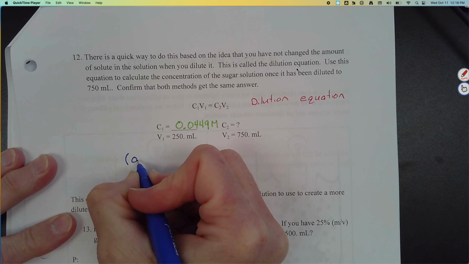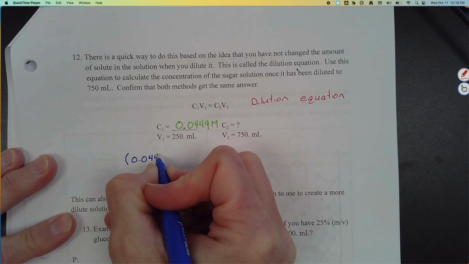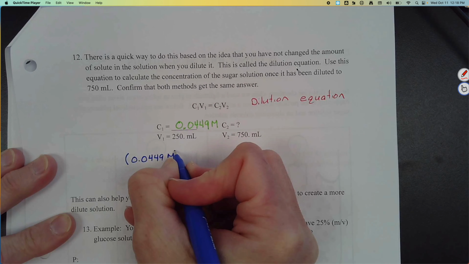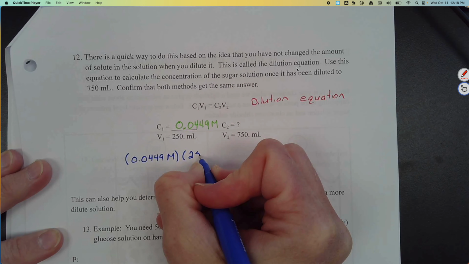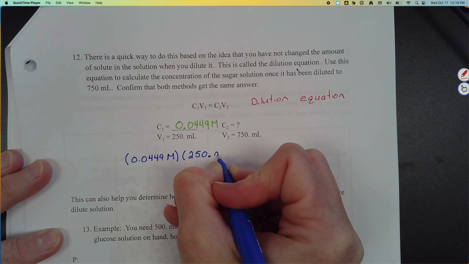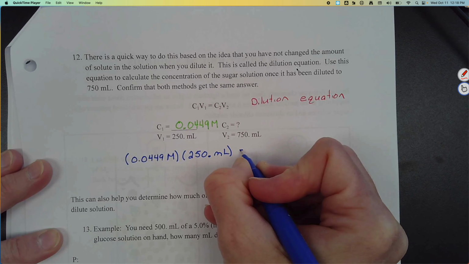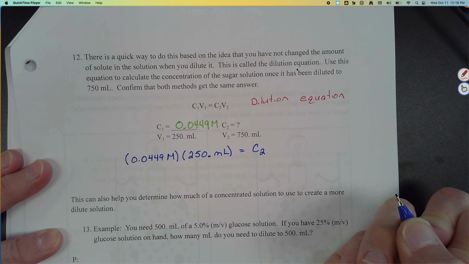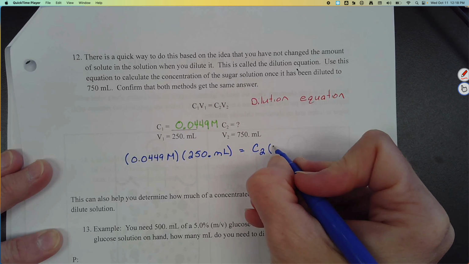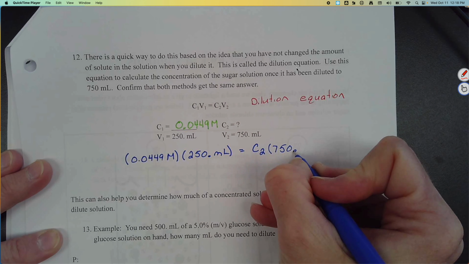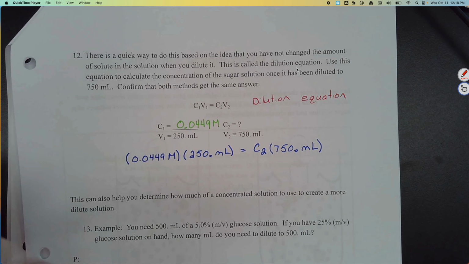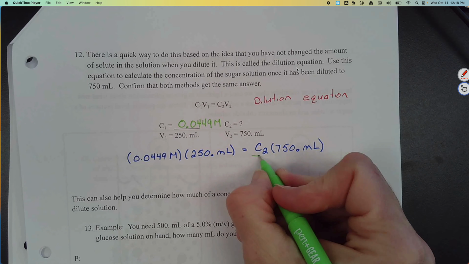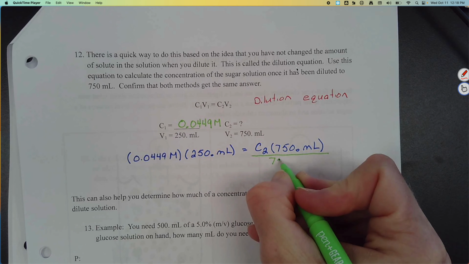So we have 0.0449 molar, and I can just use the volumes as long as the units match on both of them: 250 milliliters is equal to the new concentration when I get done diluting it, times 750 milliliters. Now to solve it, I can divide both sides by 750 milliliters.